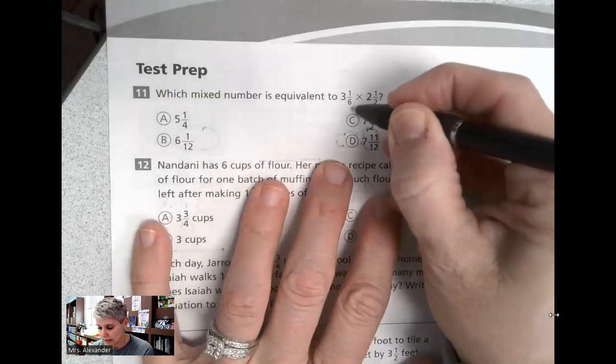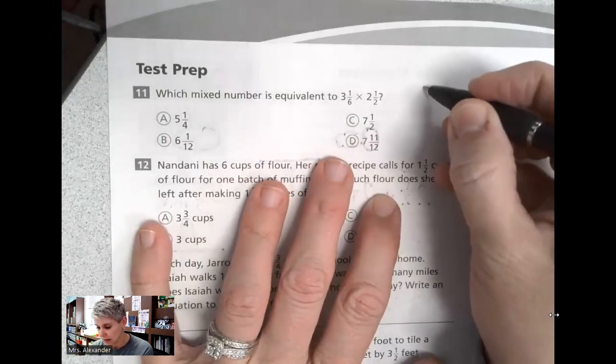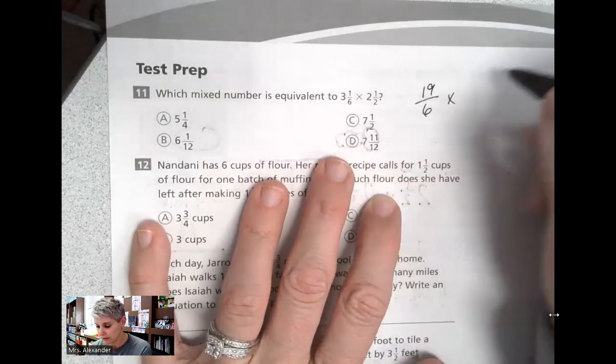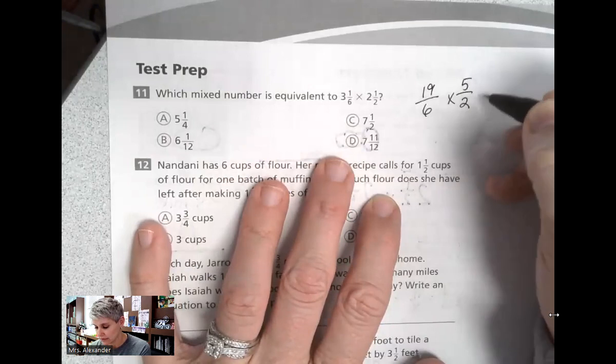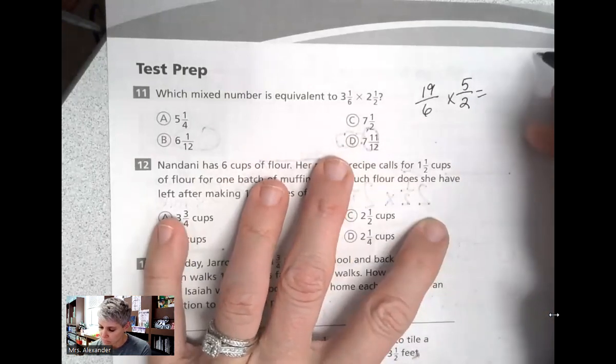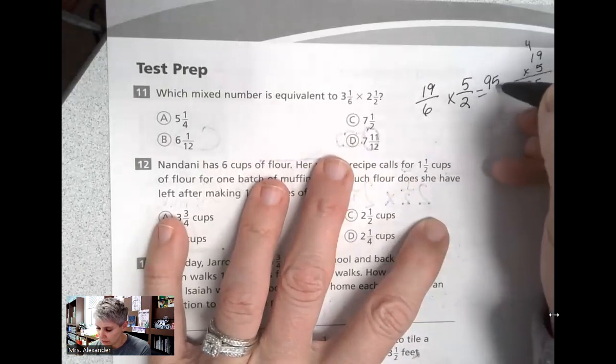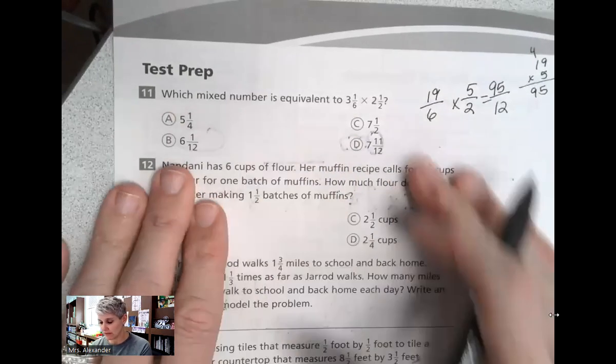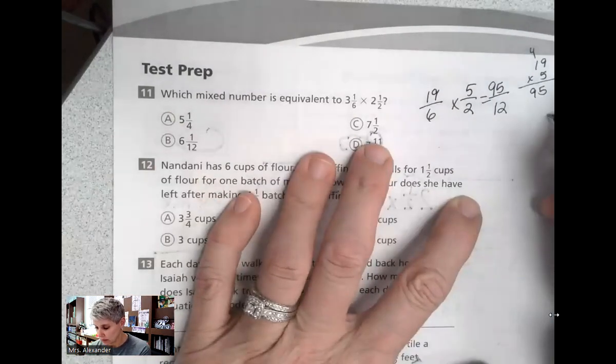3 1/6 would be 19/6 times 2 1/2, 5/2, equals 19 times 5, 95/12. Well, none of these have been left improper, so I need to do 95 divided by 12.